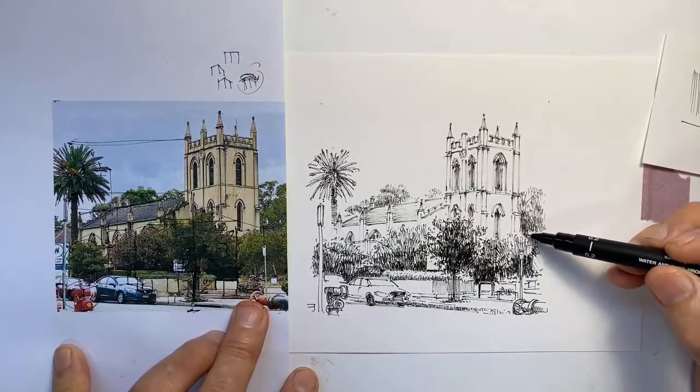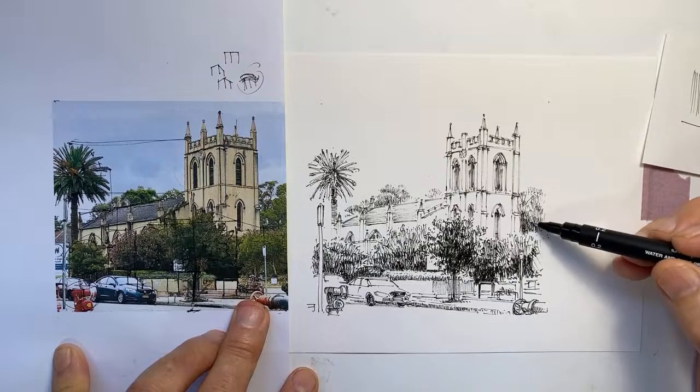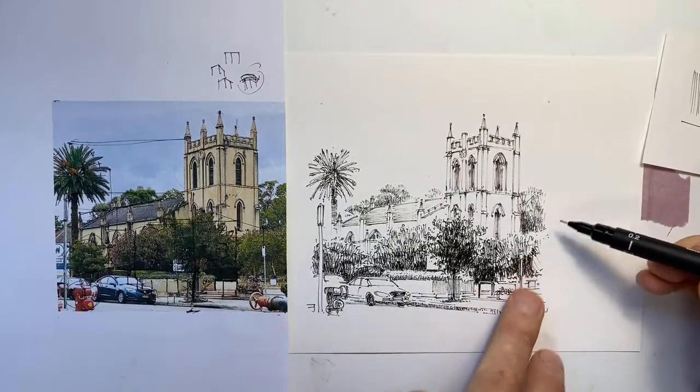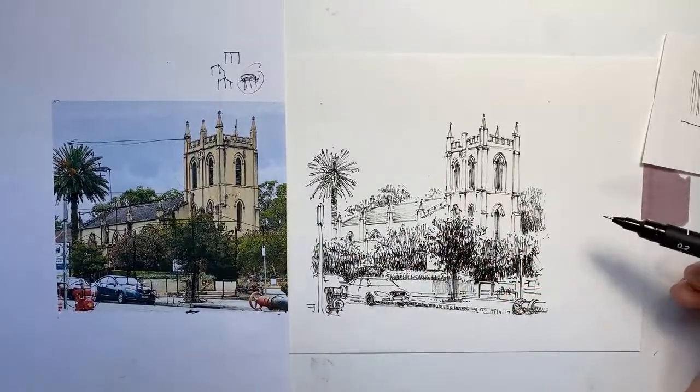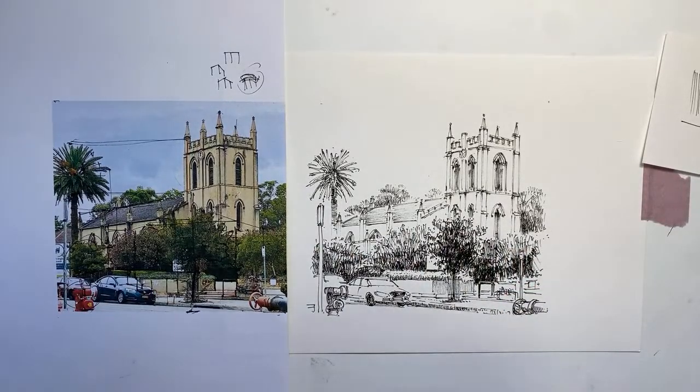You know, notice that I haven't gone right up here with the value for this because I'm wanting to create the separation. So it's manipulating positive and negative space all the time as we draw.